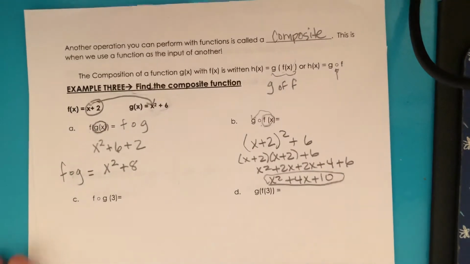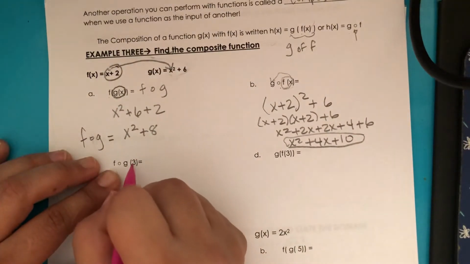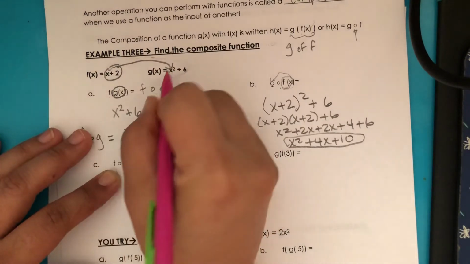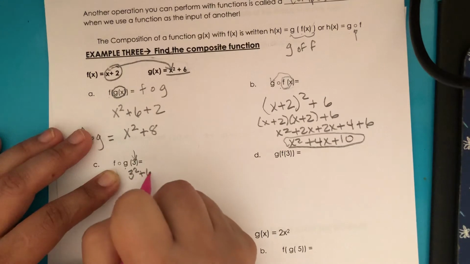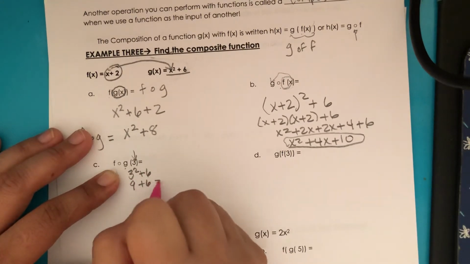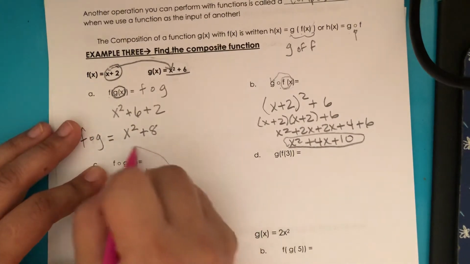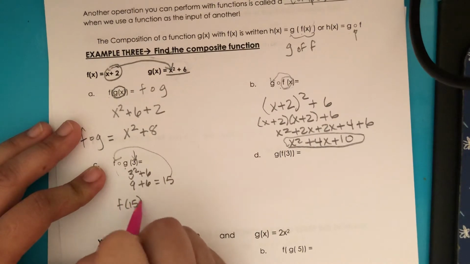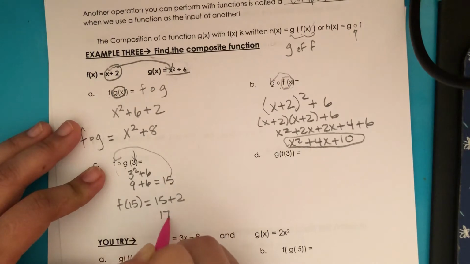Okay, so now we have the f circle g of 3. That means that we have to put the 3 into the g first. So here's my g, that's 3 squared plus 6. So that's going to be 9 plus 6, which is 15. Now that 15 is going to go into my f function. So it's going to be f of 15 equals 15 plus 2, which is 17.